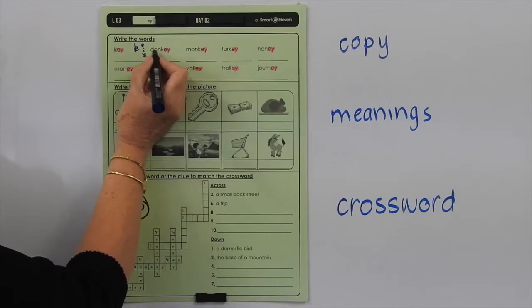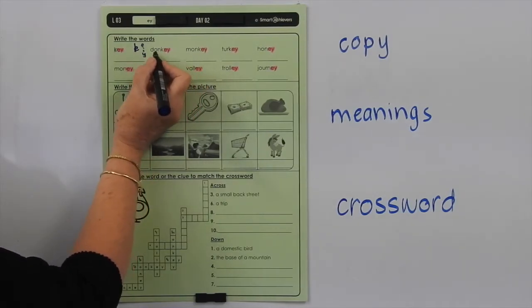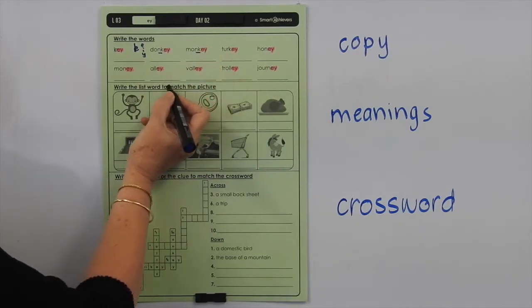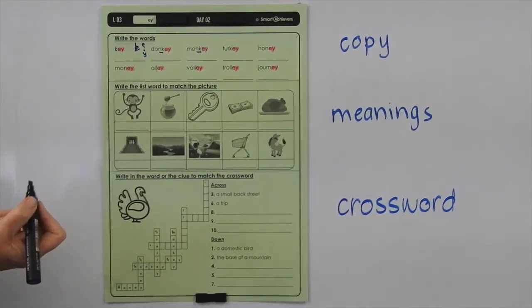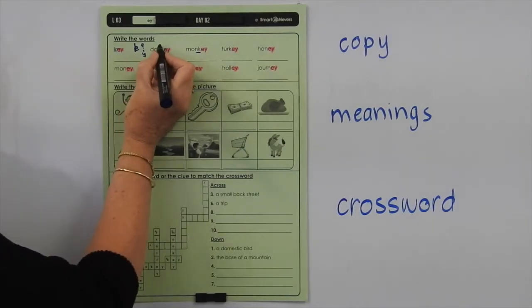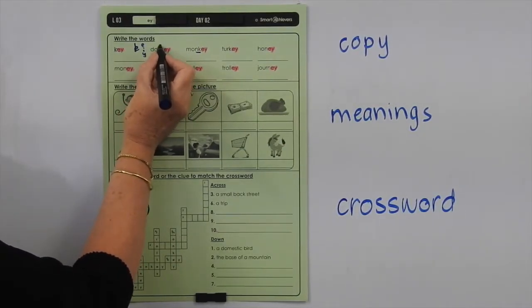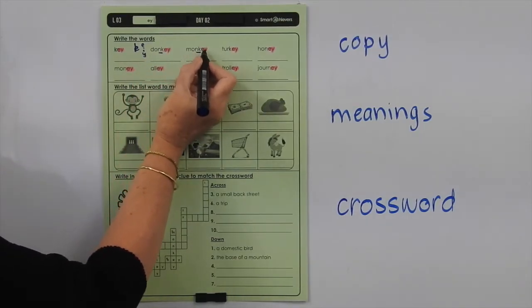Now donkey, the E is quite an easy one. Just remember on that NK in these two that it's only NK, there's not a C in the middle. Sometimes we see children trying to go NCK. No, it's just NK. You need two consonants after that short vowel sound.